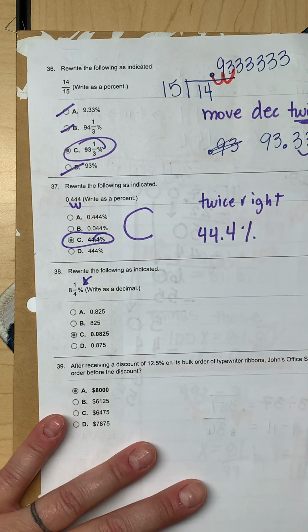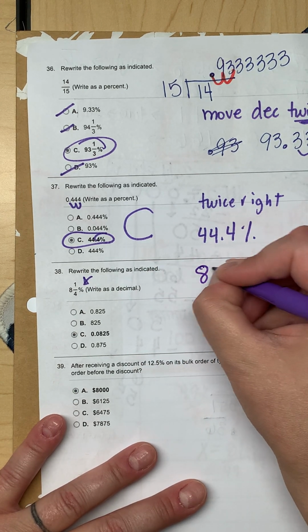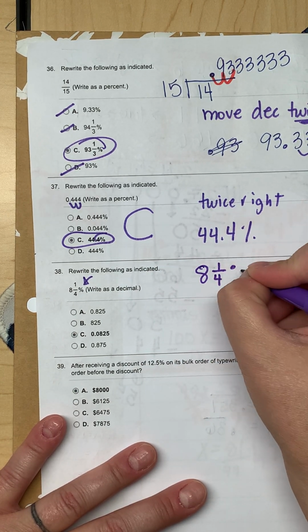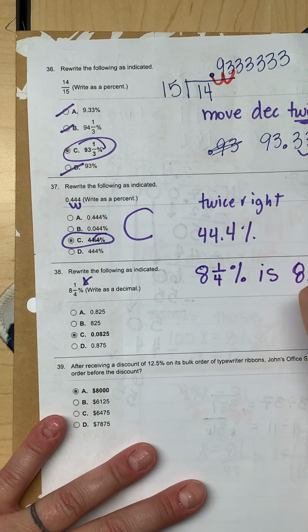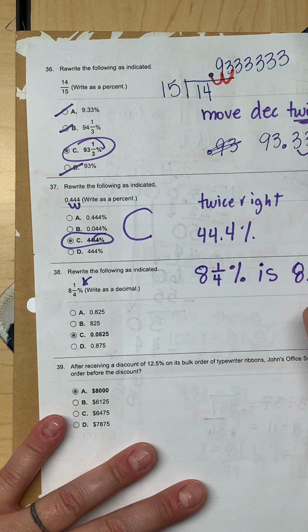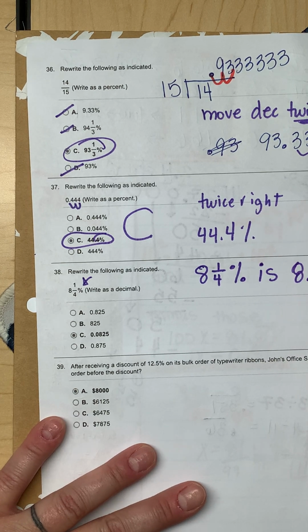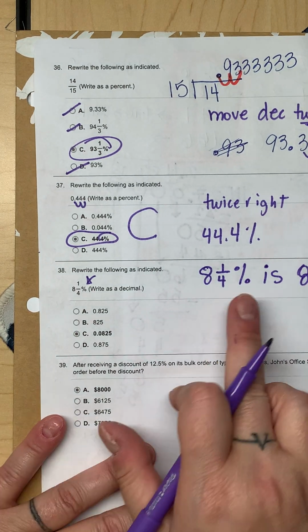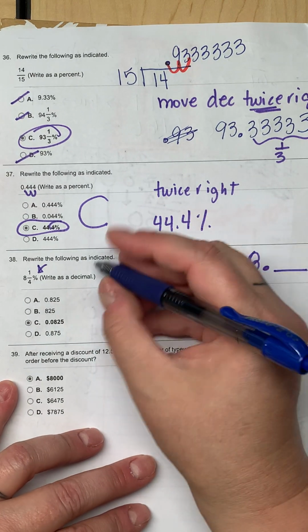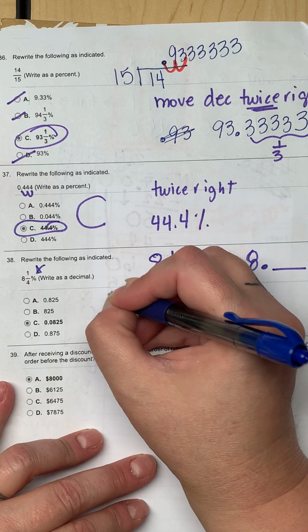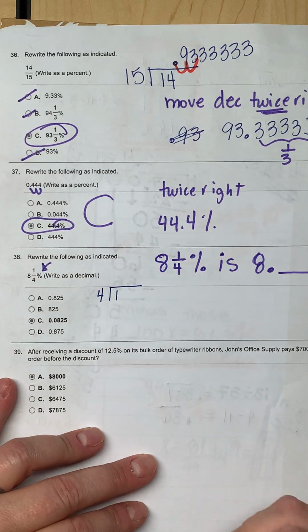Okay, so 8 1/4% is 8 point something percent. So let's see here. How do we figure out what that 1/4 is? Well, we divide. 1 divided by 4.